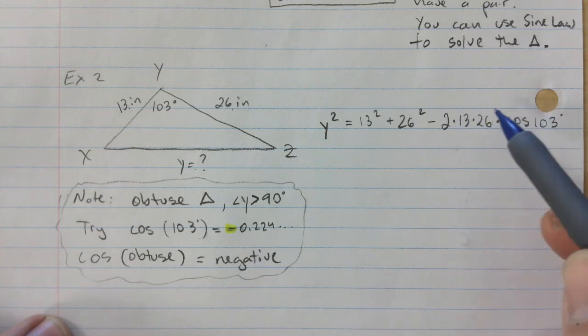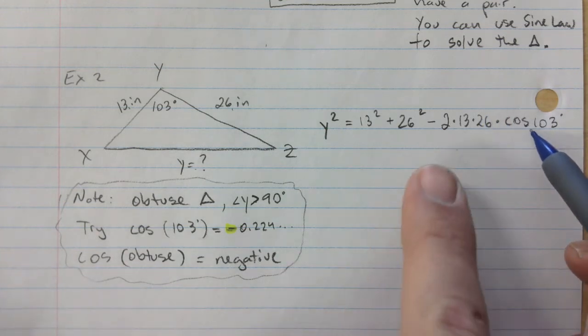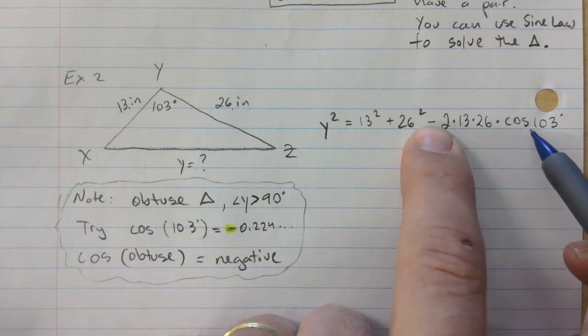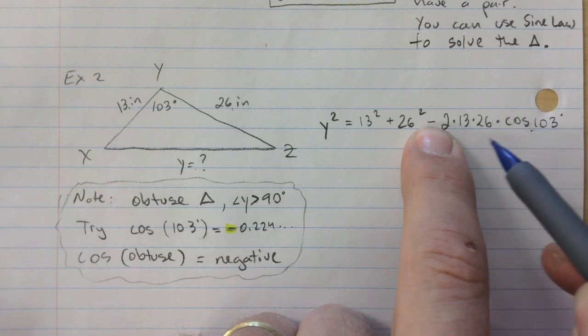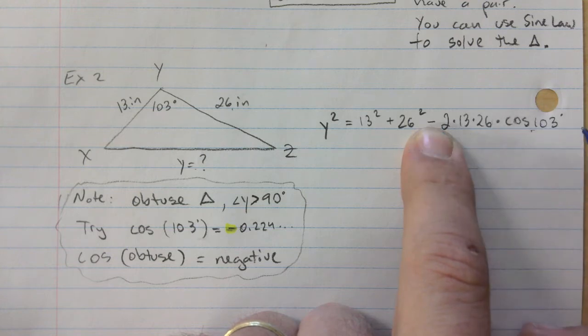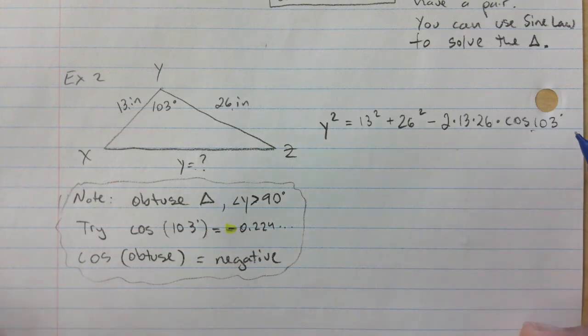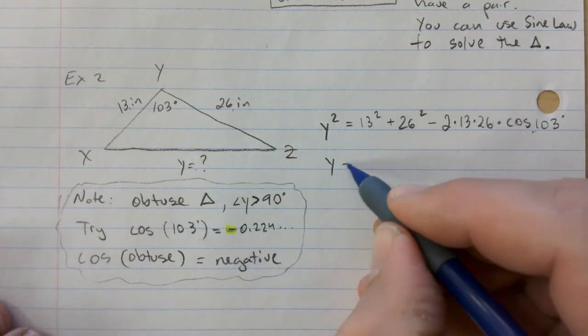Cosine of 103 is going to give you a negative answer. So that negative coupled with this negative here will turn this whole expression positive. So if you do this in steps and you don't account for that, you're going to get it wrong. If you type everything in one shot, it's not going to be an issue. The calculator will take care of that. But I still need you to know that just in case.